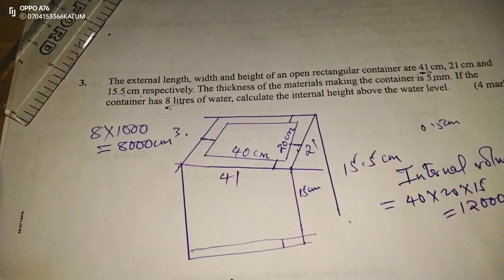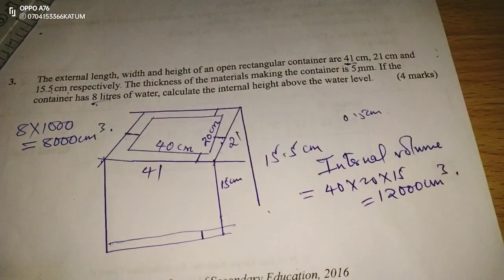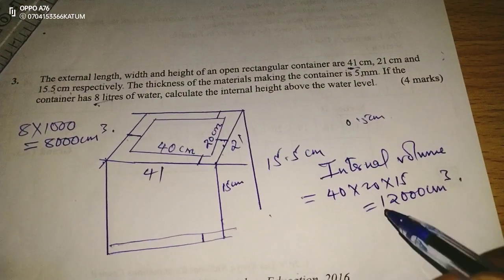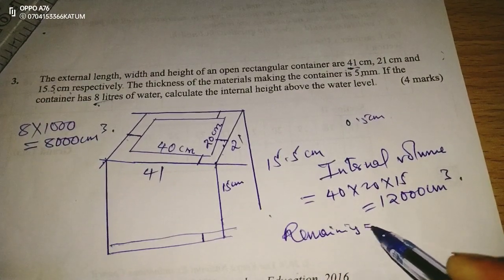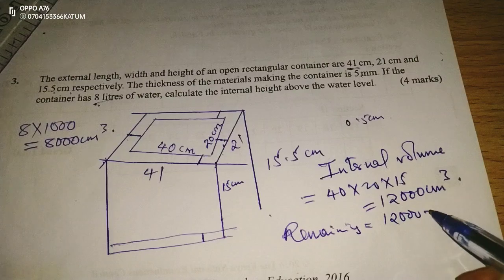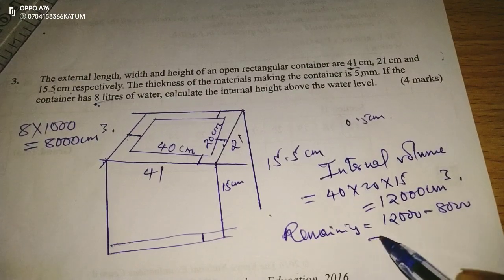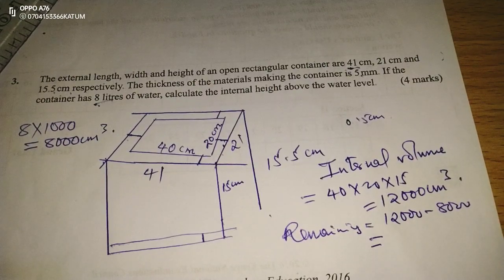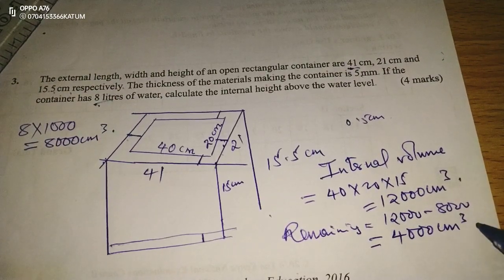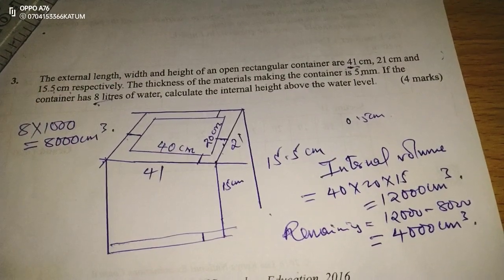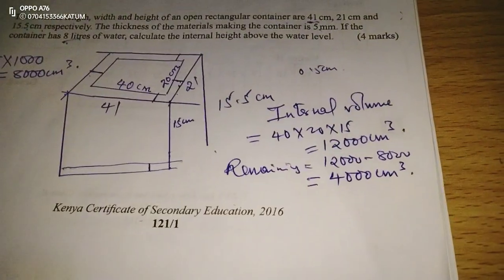So now we have a remaining portion, which is going to be the remaining part in the container. 12,000, we subtract 8,000, we're going to have 4,000 cubic centimeters. So we have 4,000 cubic centimeters, which is now empty.